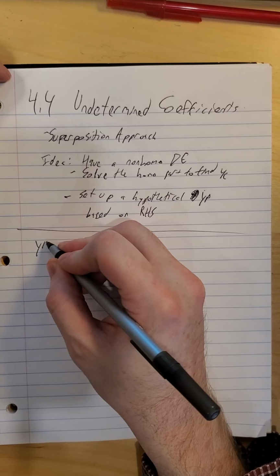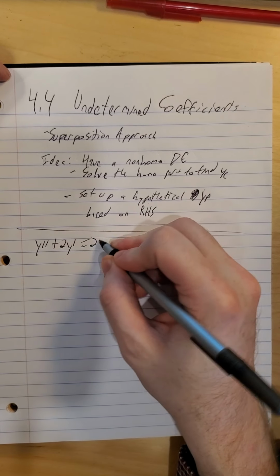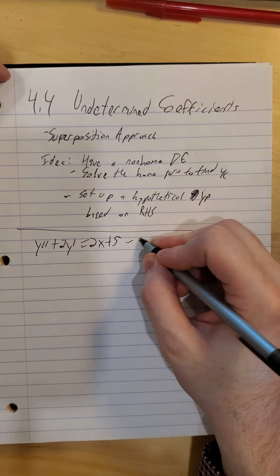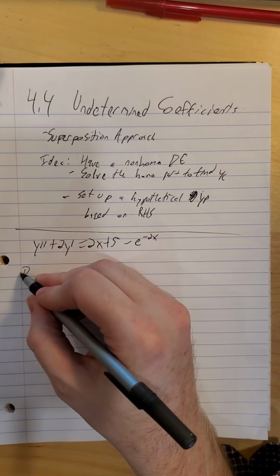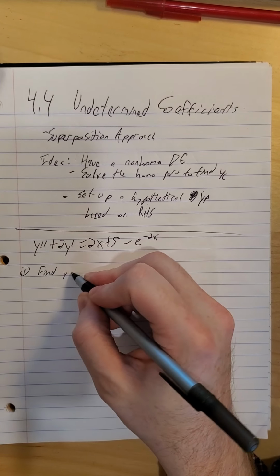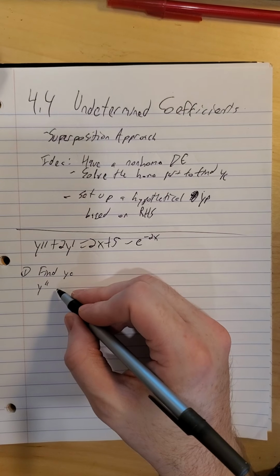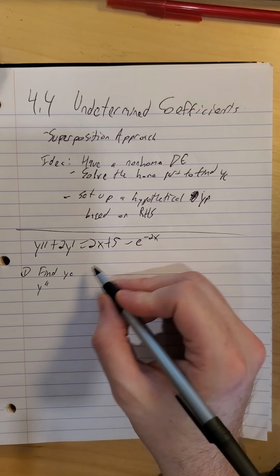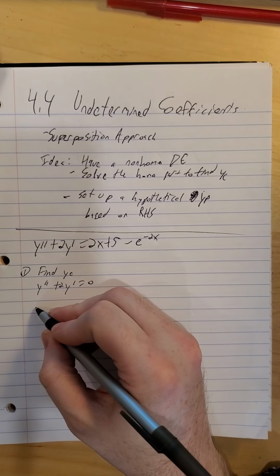So a couple quick examples. We'll look at y double prime plus 2y prime equals 2x plus 5 minus e to the minus 2x. So the first thing I'm going to do is find yc.